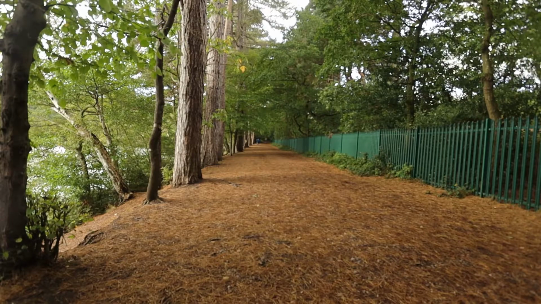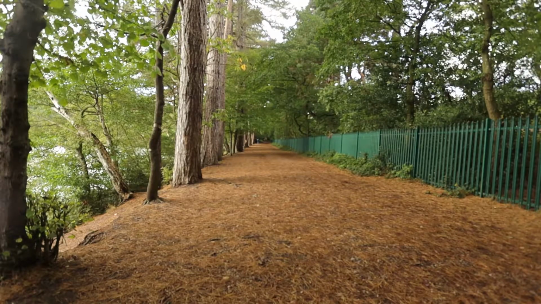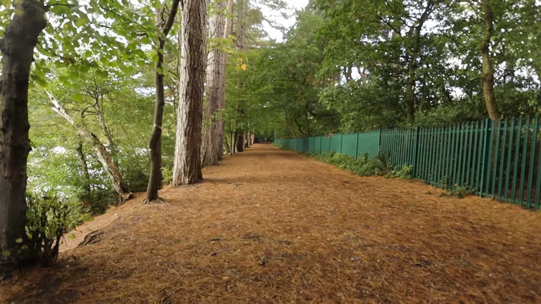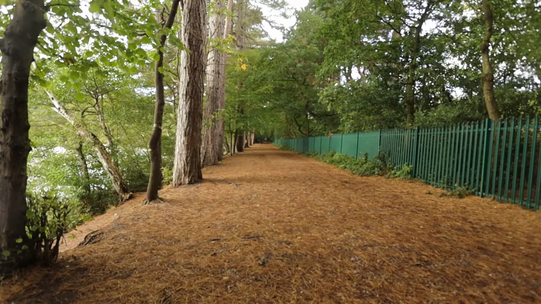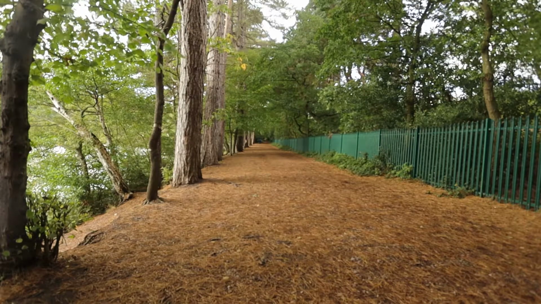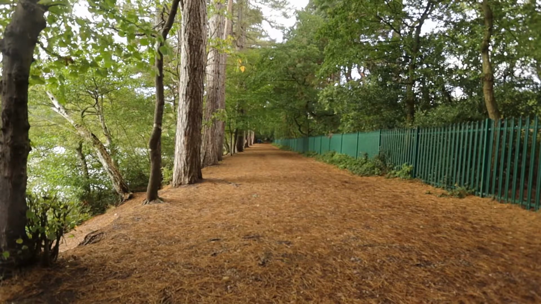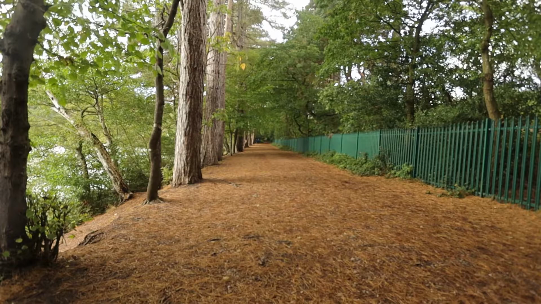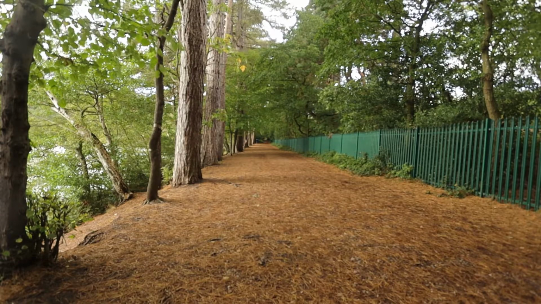So I've tried that and focused on the trees on the left hand side. I focused on, I think, the first or second tree just in front of me, and then I've also decided to focus to infinity and take a shot of each of those, and I'll show you the images now, and hopefully you'll be able to see that there's obviously a difference in where the focus point is.